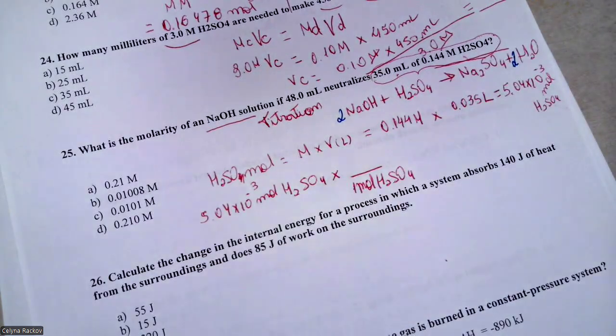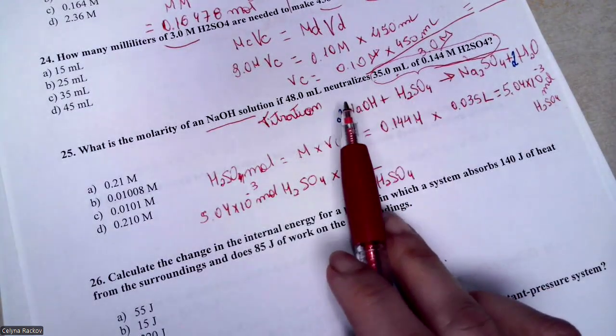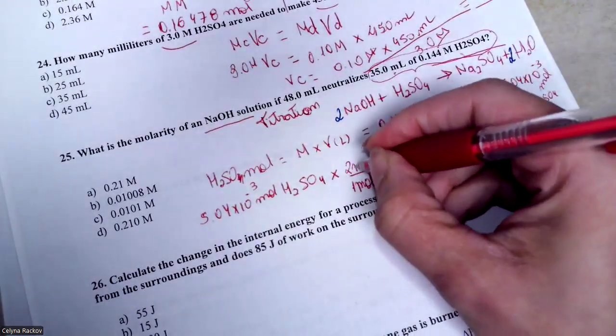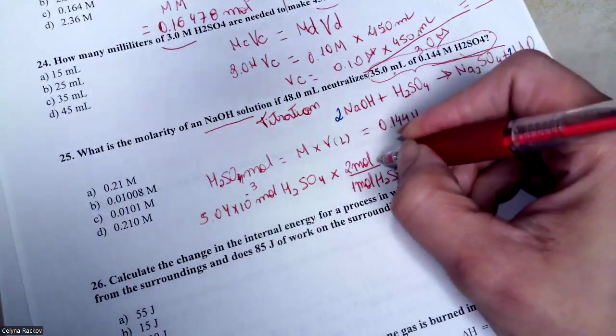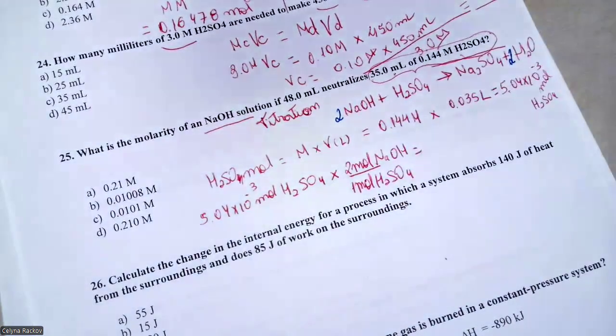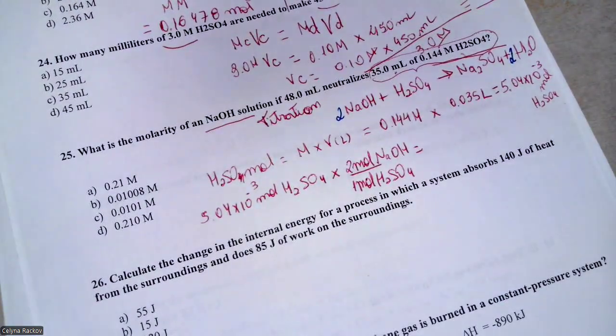You want to convert from moles of sulfuric acid to moles of sodium hydroxide. How many sodium hydroxide do you have here? So 2 moles of sodium hydroxide, right? So let's do the calculation here. Just multiply by 2.